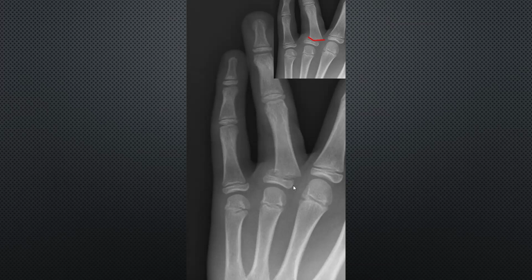Yes, there is. It's not aligned, it's disrupted. There is malalignment, and the finger is also displaced and angulated. There is angulation. And what is the type of fracture? This is above, so it's type 3.